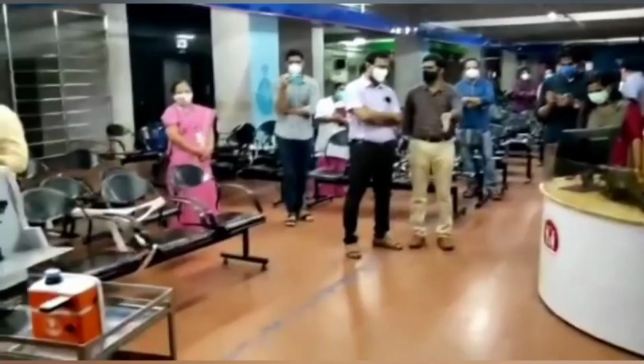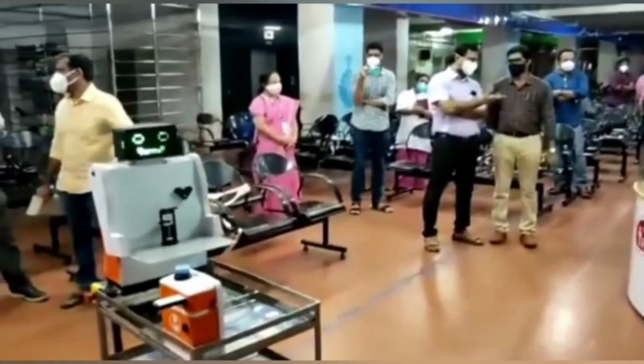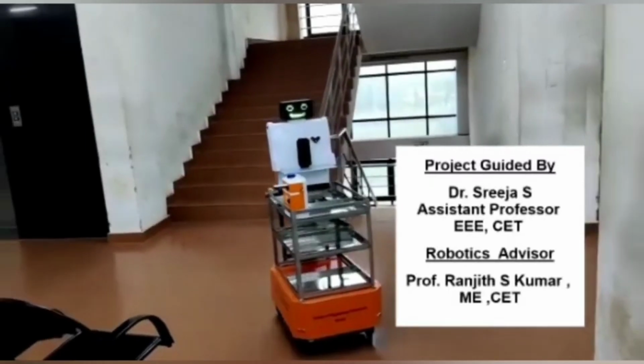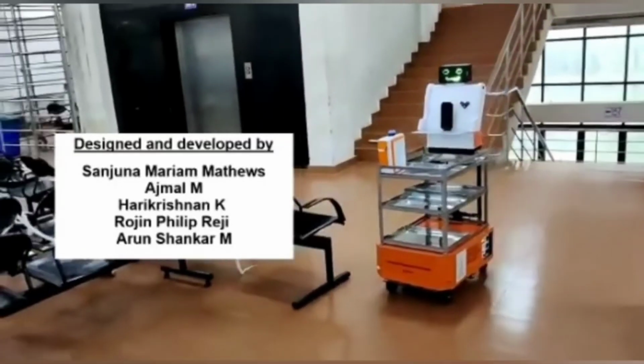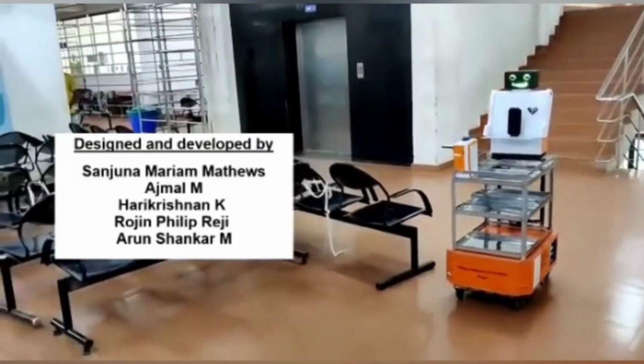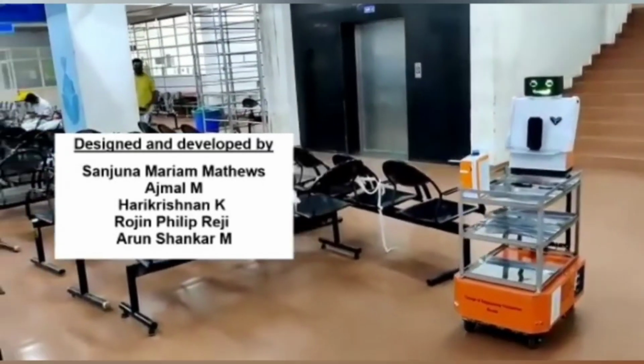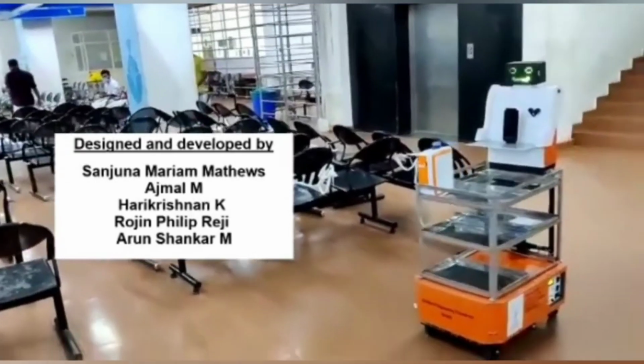So, this is the story of our robot. The first thing in every project or venture is the idea. Once the idea is clearly understood, then begins the journey towards its fulfillment, which is a gradual process with many trials and errors. Thank you.